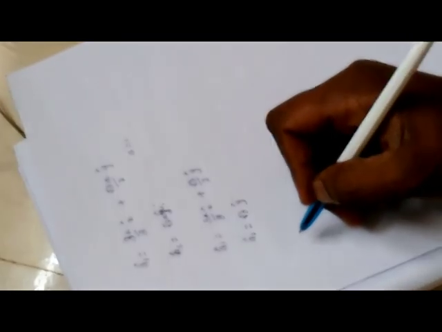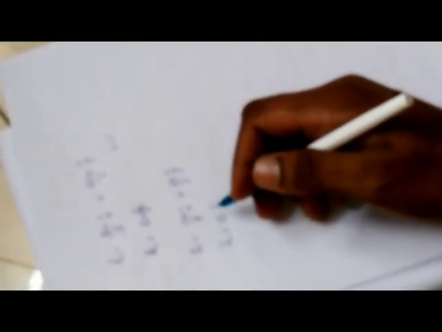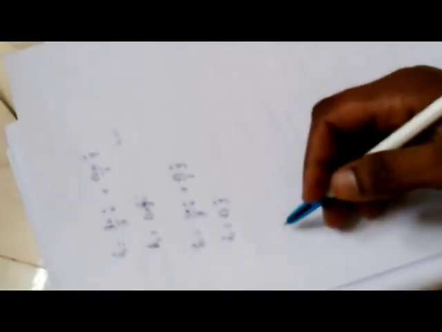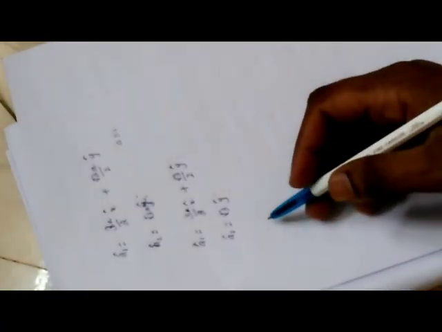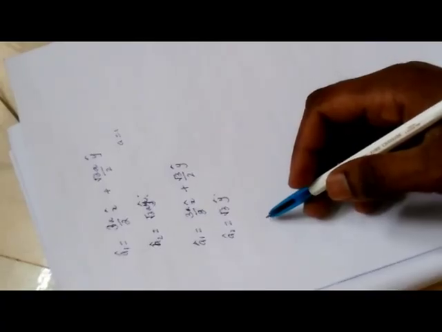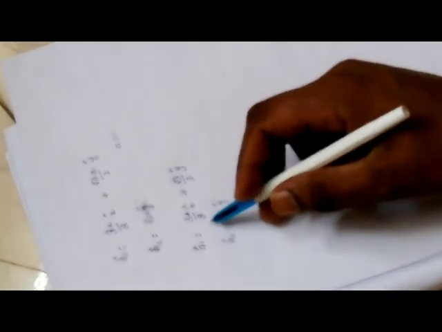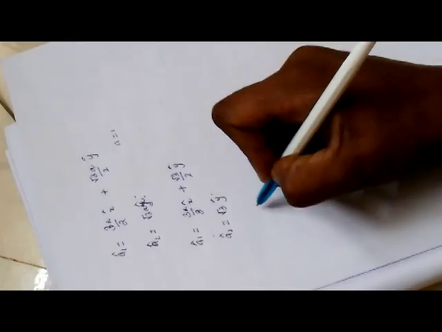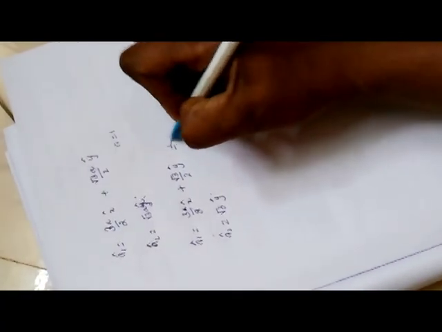So we know the only relation, the relation between the real as well as reciprocal lattice vectors. Suppose the corresponding reciprocal lattice vector for a1 is b1; this is real lattice, this is reciprocal lattice.